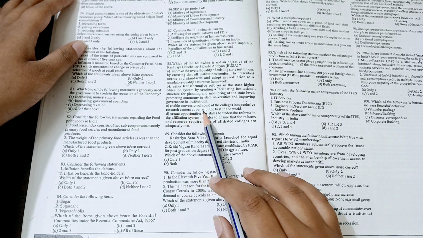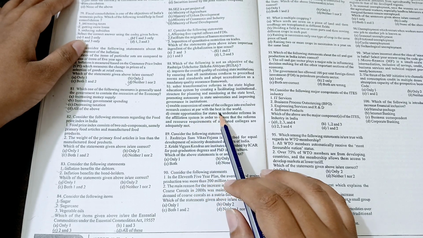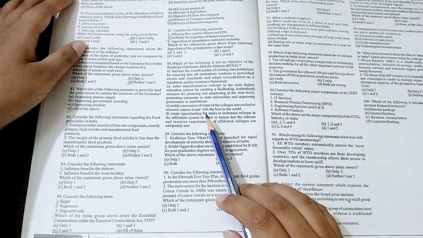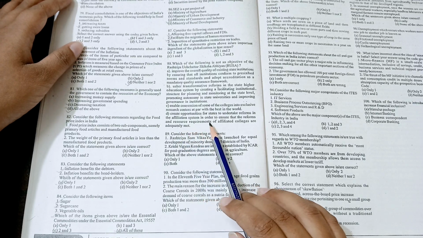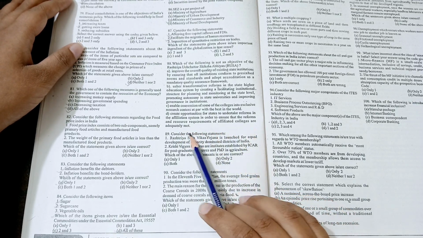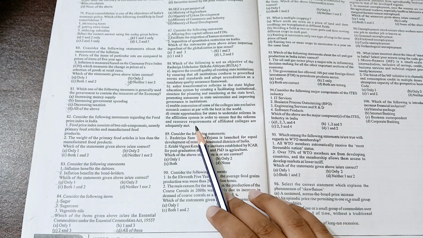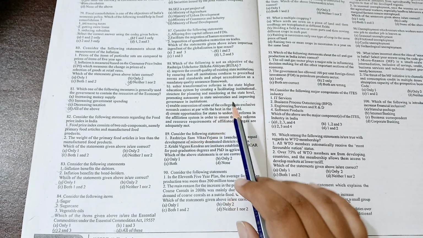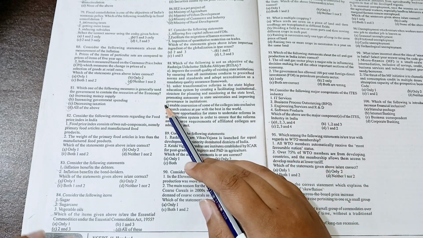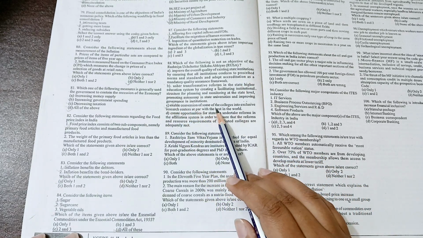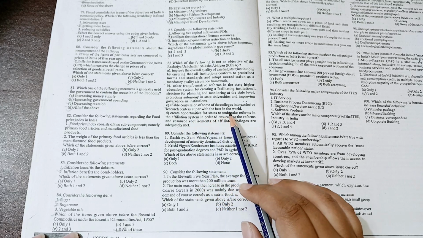Enable conversion of some of the colleges into exclusive research centers at par with the best in the world. Create opportunities for state to undertake reforms in the affiliation system in order to ensure that the reforms and resource requirements of affiliated colleges are adequately met. So the question asked for the one that is not an objective, so the answer will be option C, enable conversion of some of the colleges into exclusive research centers at par with the best in the world.